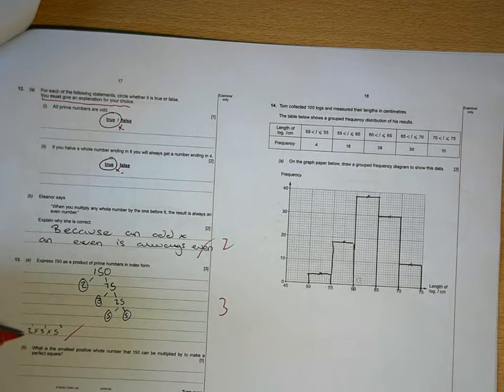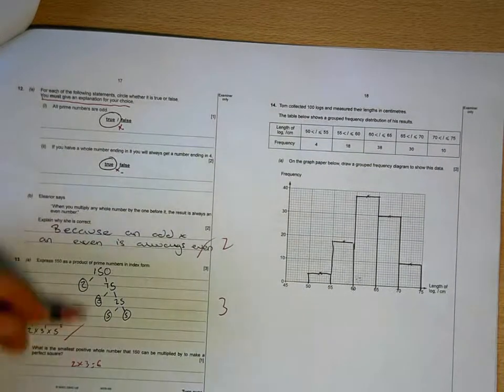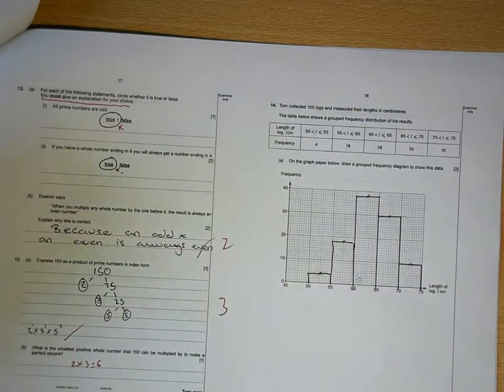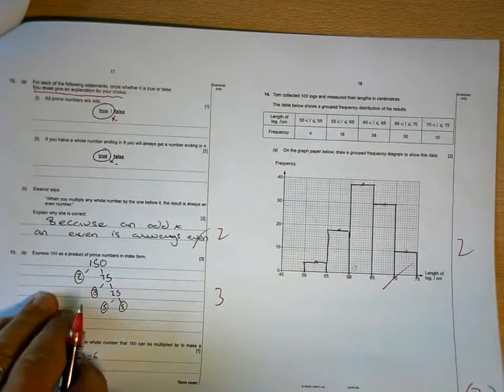If I multiply it by 2, I get 2 squared. If I multiply it by 3, I get 3 squared. So in order that that becomes a square number, I have to multiply by 2 and multiply by 3, which means I'm multiplying the number by 6. That's right, well done. 7 for the page.